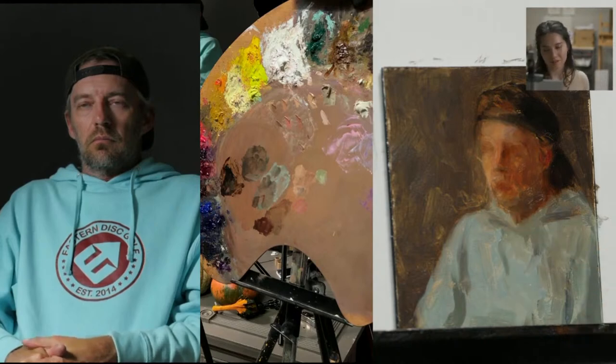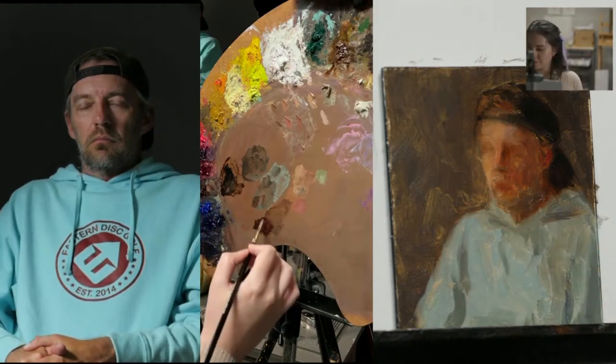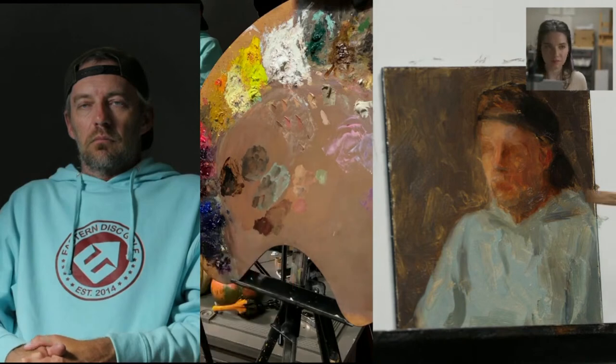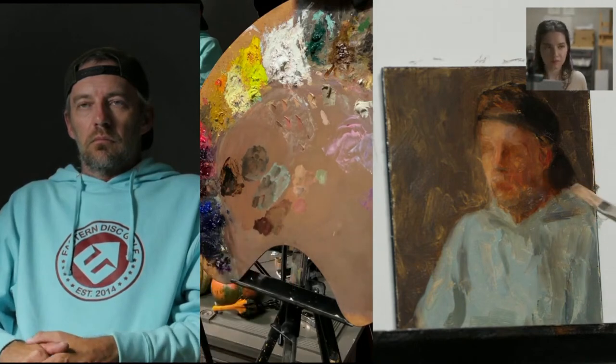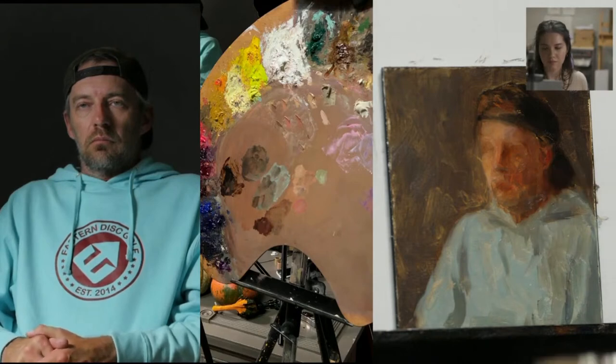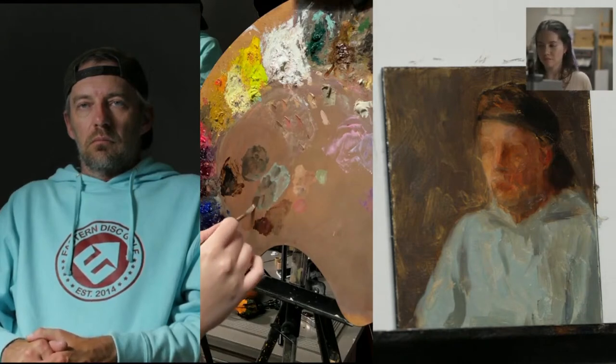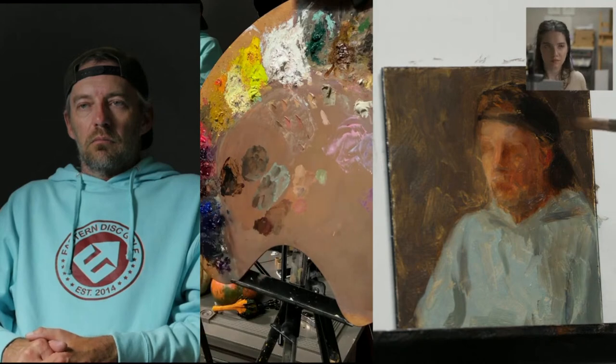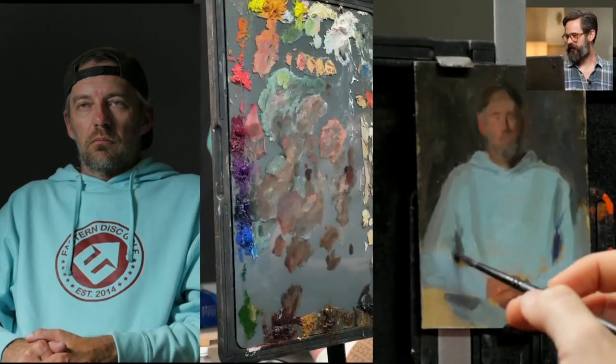Joan asks, what is the ideal sharpness for an edge? I recall reading in an art book, I'm not sure if it was by Sargent or Sorolla, that an edge is never as sharp as we think it is. Yeah, edges, man, they can make or break a painting.